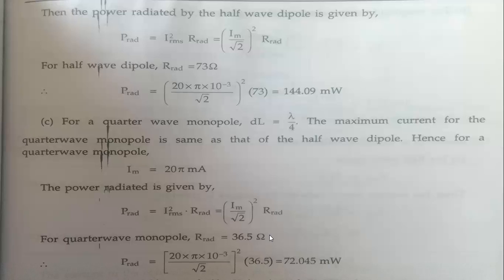So Im is 20 pi milliampere. So 20 pi into 10 raised to power minus 3 divided by root 2, whole square, into 36.5. You will get the radiated power as 72.045 milliwatt.